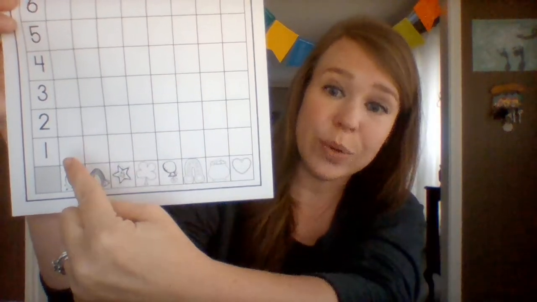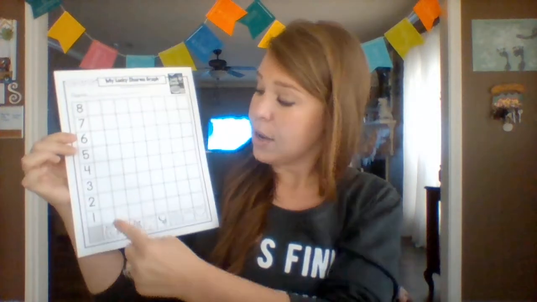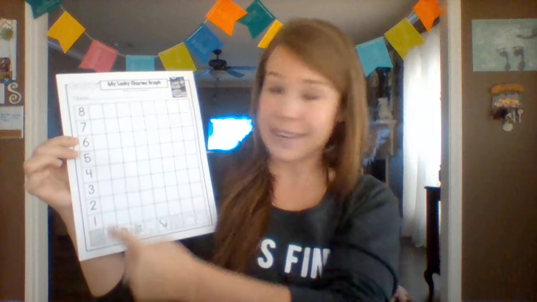So what I would do, we do this with Fruit Loops at school at the very beginning of the year, is I would have them physically put the cereal on the graph, and then I would have them take one off at a time and color it, and take it off and color it, and take it off and color it. I hope that makes sense. So that they're transferring the data they collected and sorted, and they're putting it into a graph.